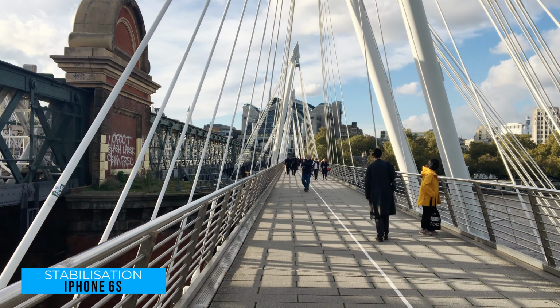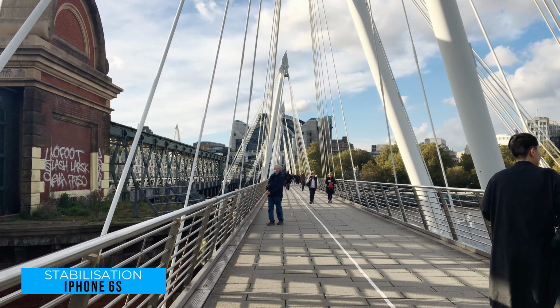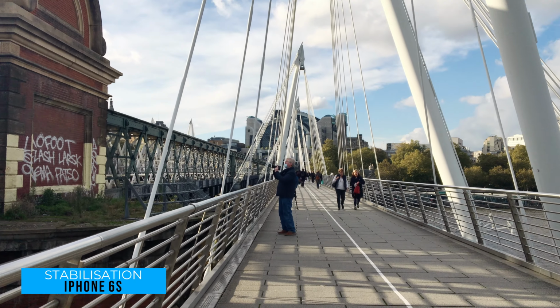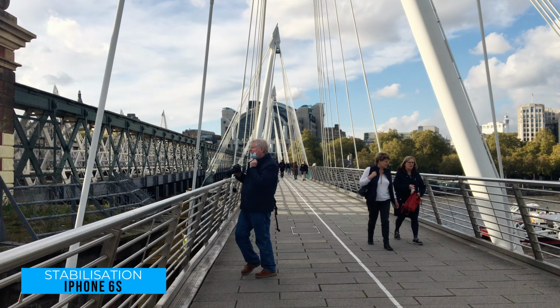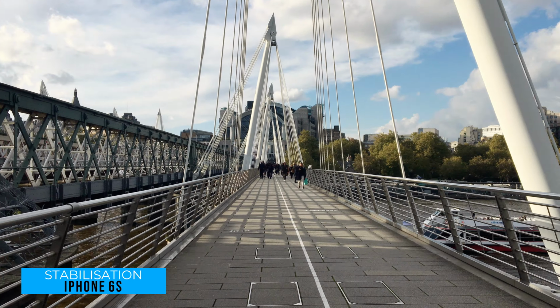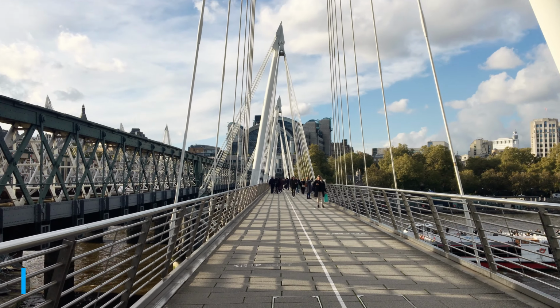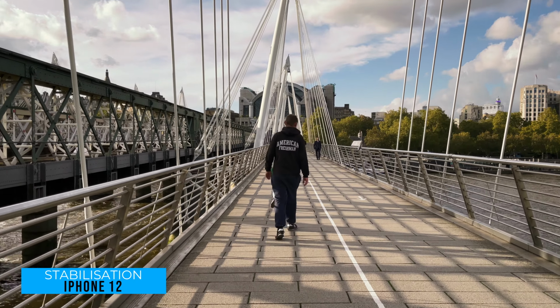Now with the stabilization test, I promise you, with the iPhone 6s and the 12, I was trying to walk as smoothly and gently as possible. I wasn't doing the ninja walk because I was too embarrassed to do that in front of all these people, but I can assure you I tried to make this as smooth as possible, and my hands are quite shaky anyway, which didn't help. The iPhone 6s is just unusable when you're trying to walk around using the stabilization. With the iPhone 12, it is a completely different situation.